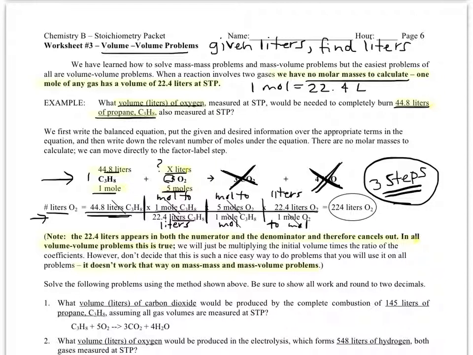It is still very important to not just put liters and moles in your labels, but liters of propane and moles of propane. Because that's how you know the direction for the second step, the mole to mole step. So as always, the second step is always the mole to mole step. And in this case, we want to put the 1 mole of propane down here on the bottom, because if we have moles of propane on the bottom in the second step and moles of propane on the top in the first step, they cancel out. The 5 moles of oxygen will then go on the top of the second step.